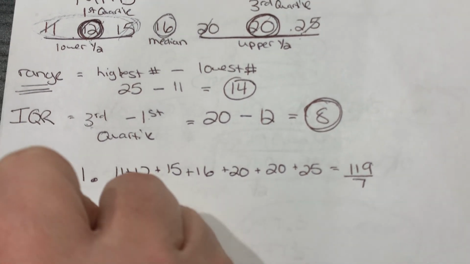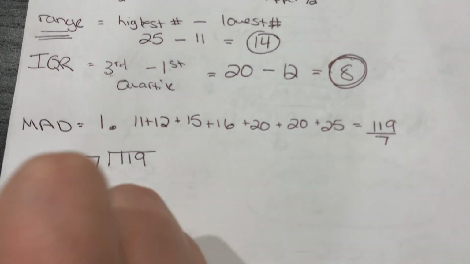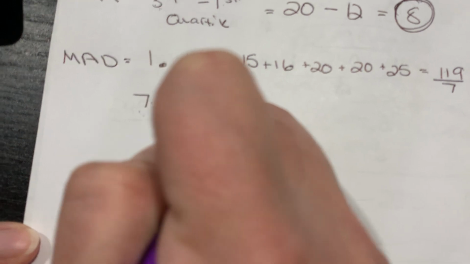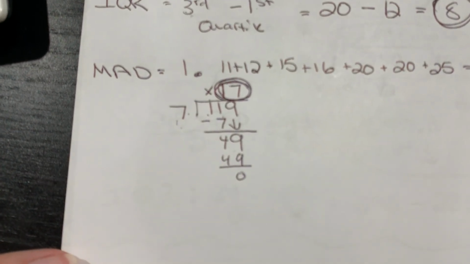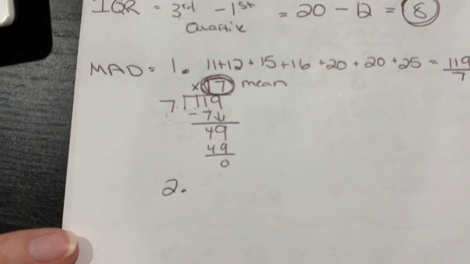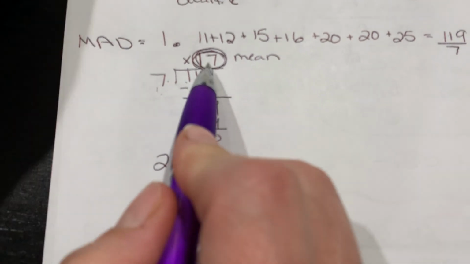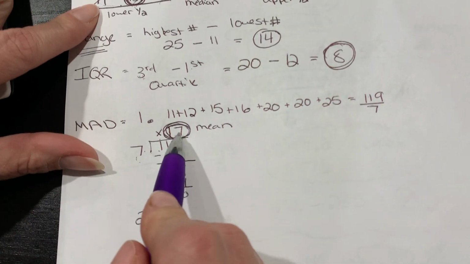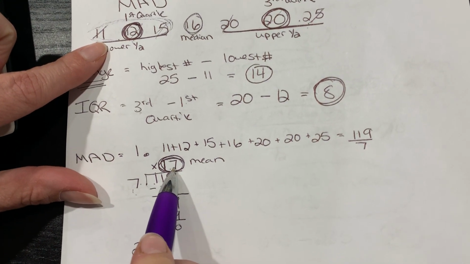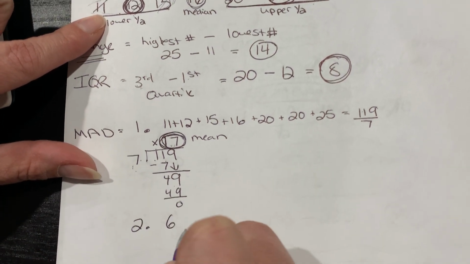We'll do our long division here. 119 divided by 7. Let's see, 7 doesn't go into 1, but it will go into 11 one time. 7 times 1 is 7. 11 minus 7 is 4. Bring down my 9. 7 goes into 49 7 times. So 17 is going to be my mean. That was step 1. Step 2 said find how far away each data value is from the mean. So let's see. If my mean is 17 and my first number is 11, what's the distance between them? Well, 17 minus 11 is 6.